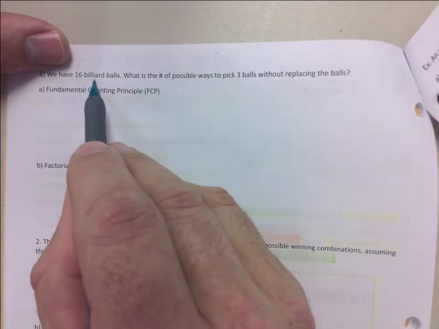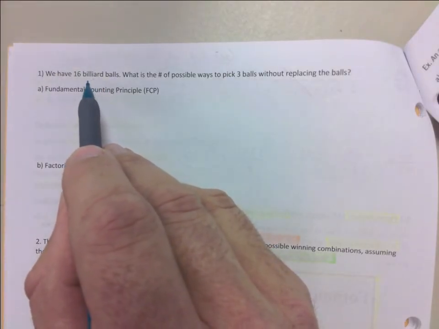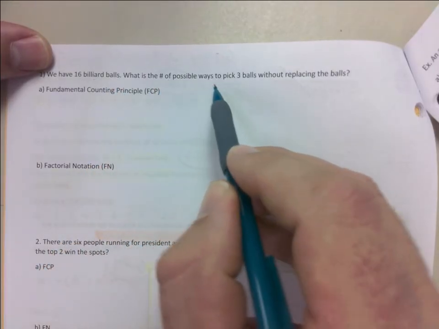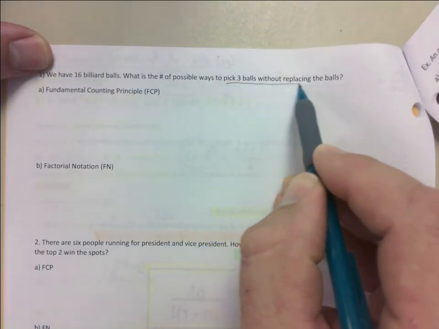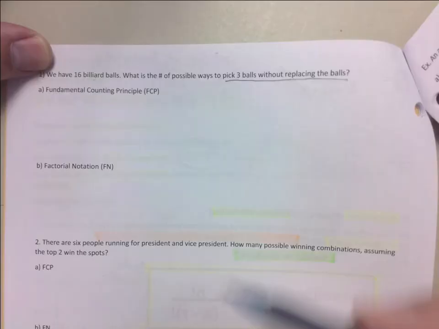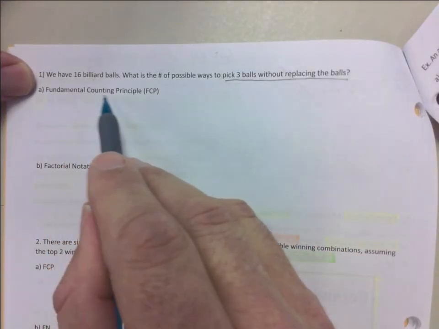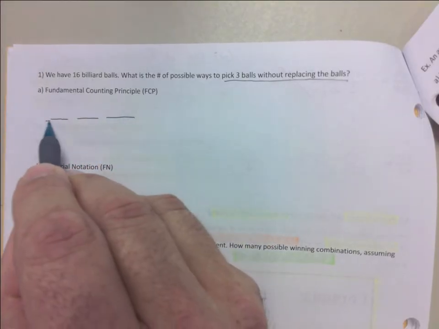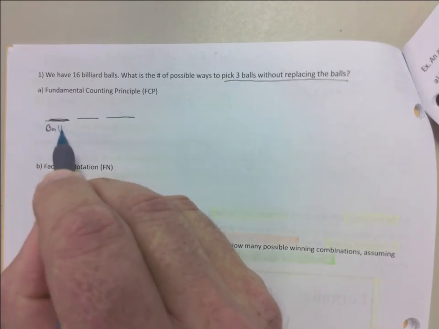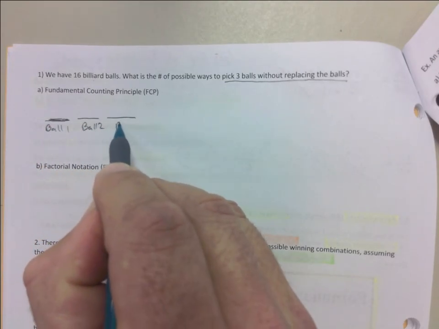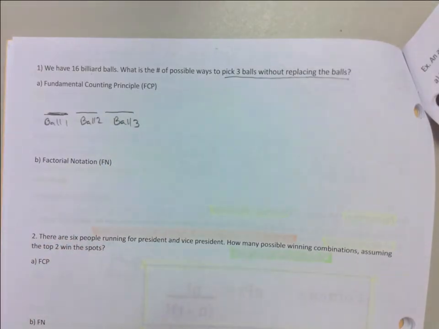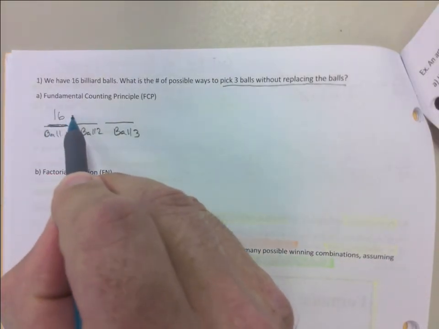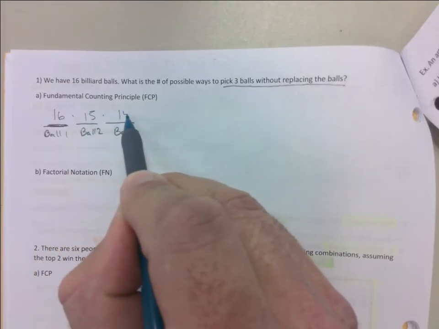We have 16 billiard balls. That's like pool balls, right? If you play pool. What is the number of possible ways to pick 3 balls without replacing the balls? Okay, you're not putting them back. So using the fundamental counting principle, if you're choosing 3, right? This is ball number 1, ball 2, and ball 3. There's 3 events that we're talking about. And since we're not replacing them, we start with 16, then it's 15, then it's 14, right?